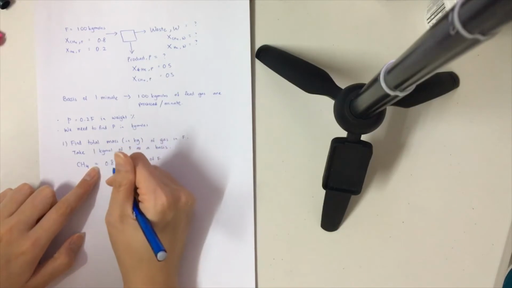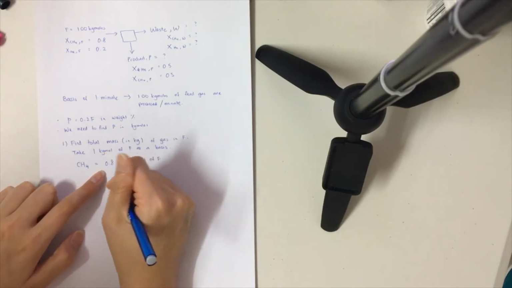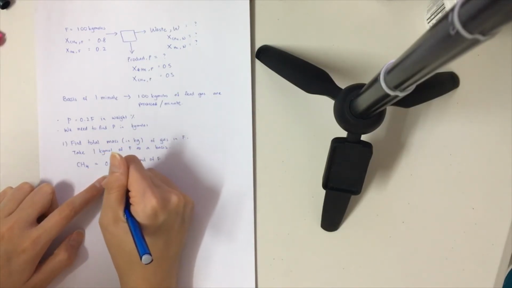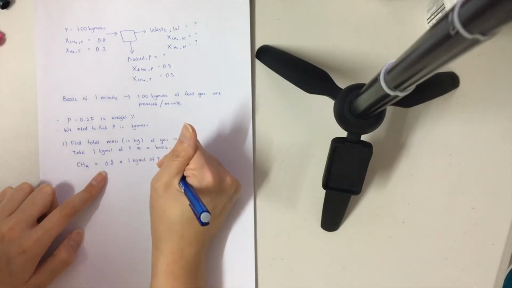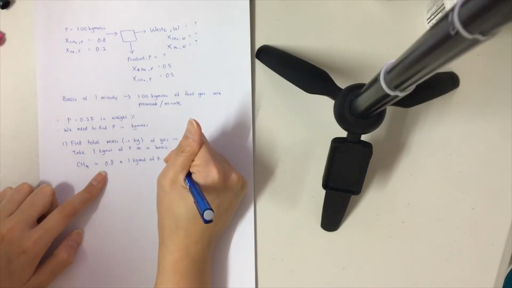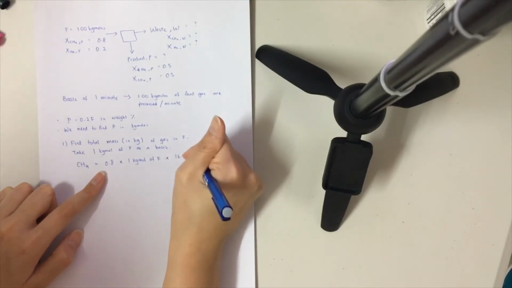This is the amount of CH4, but we have to convert it into kg, so we multiply by the molar mass of CH4, which is 16.03 kg per kilomole.